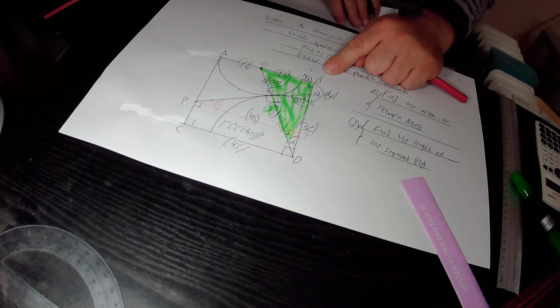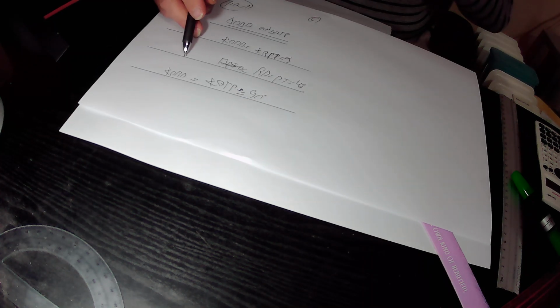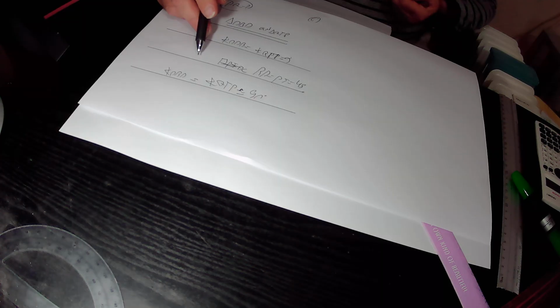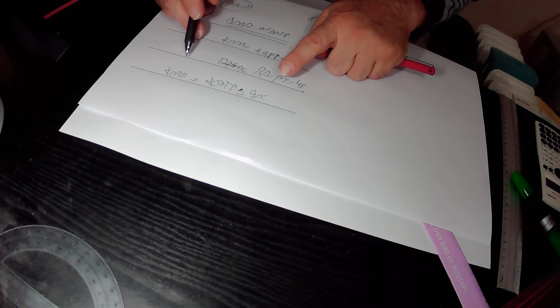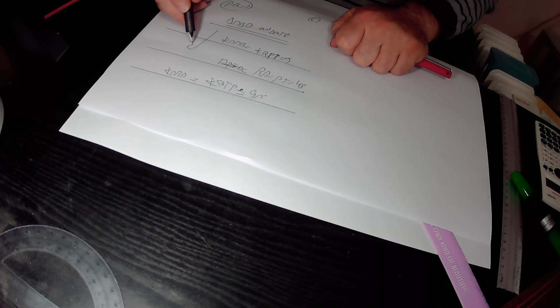And again, angle OBD in the green triangle equals angle QTP in triangle QTP, they are both equal to 90 degrees and therefore they are equal to each other.